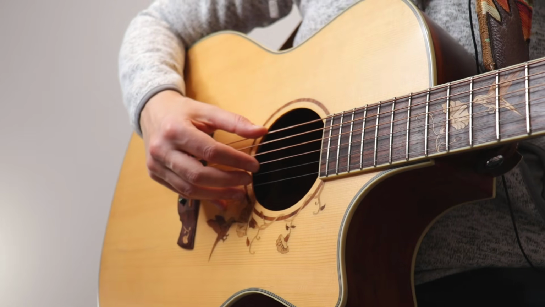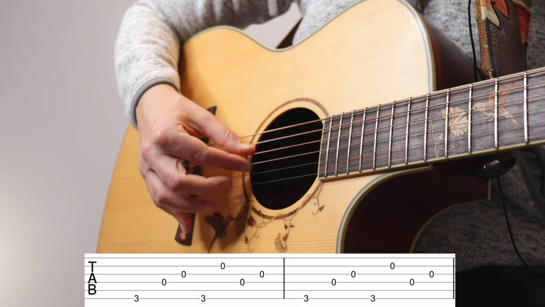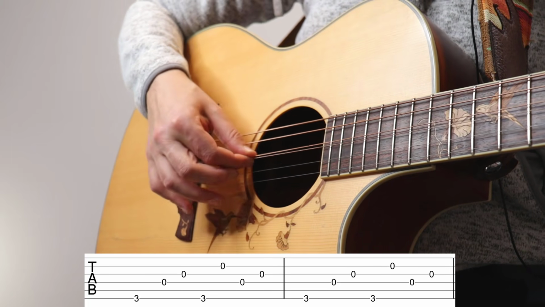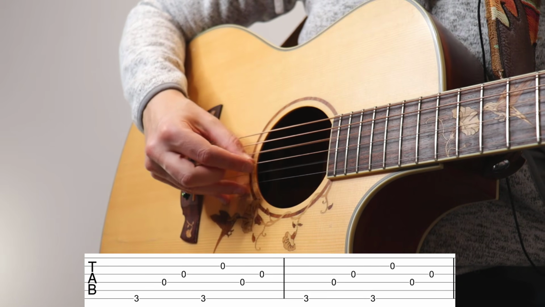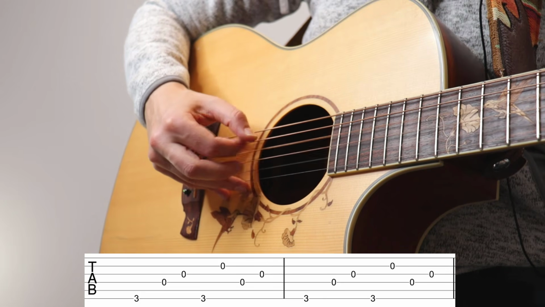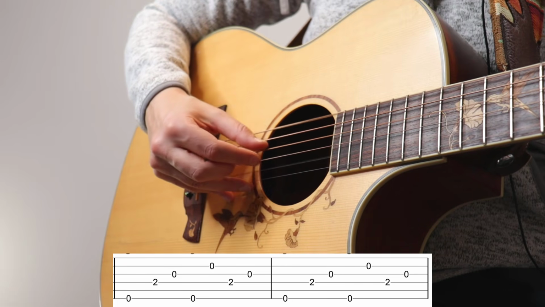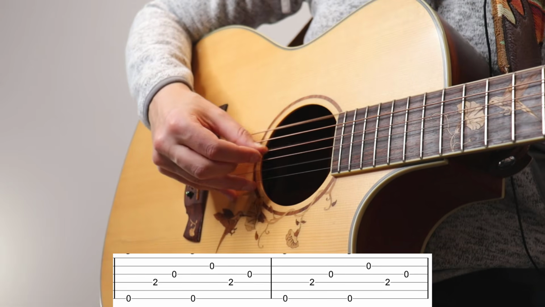Okay, so we have G. Thumb, thumb 1. Outside strings, inside strings. Now you can see what I mean. These ones are on the outside, these ones are on the inside. So thumb, thumb 1, thumb 2, thumb 1. Now E minor, thumb, thumb 1, thumb 2, thumb 1. Same thing.